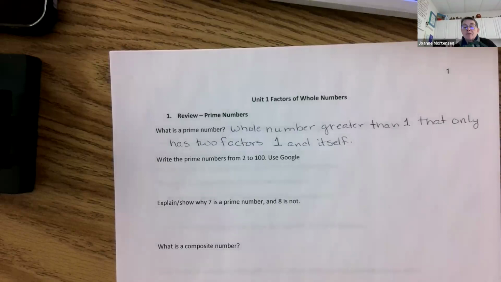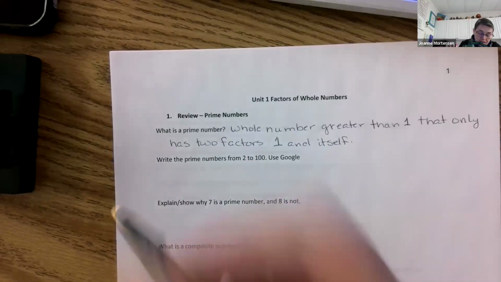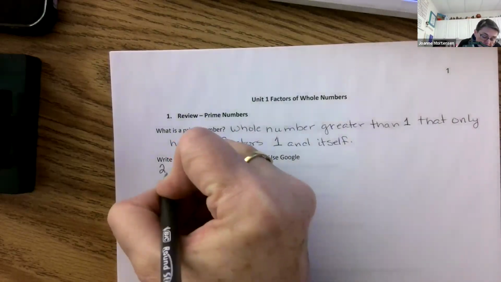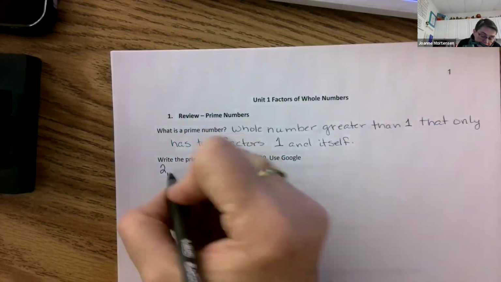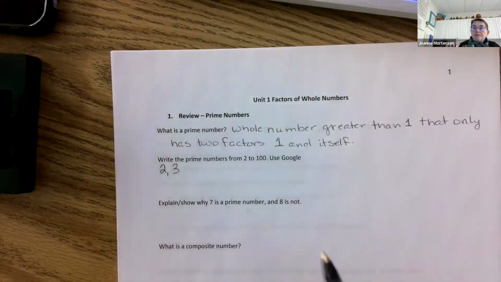So I want you to write out the prime numbers from 2 to 100. So 2, right? Because the only way to get 2 is 2 times 1. And then 3, because 3 only has 2 factors.